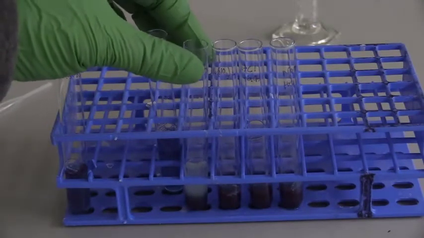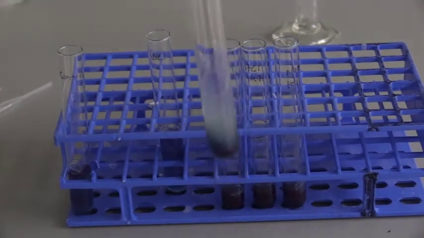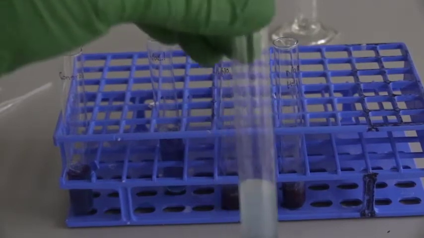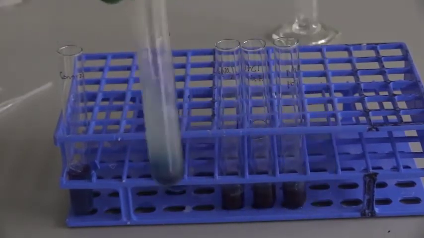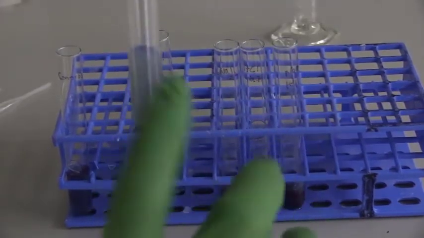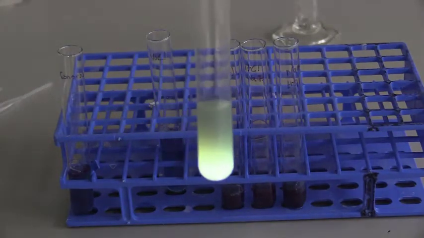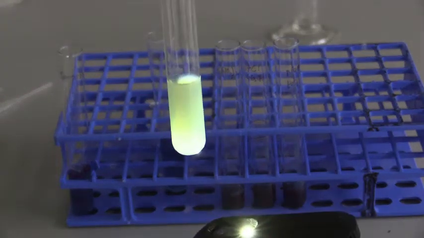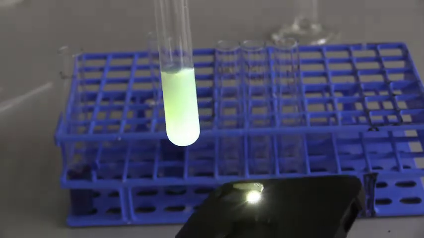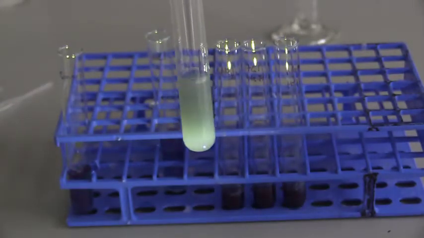Next, I will add ethanol to the sample. You can make your observations once the tube is stirred up. We can shine the light on that to see if the protein is still folded. So you can make your observations there. This is with 95% ethanol.